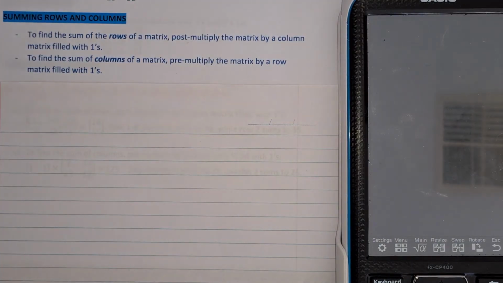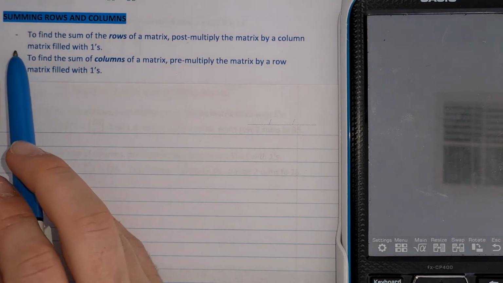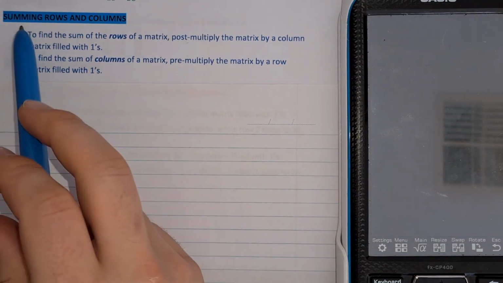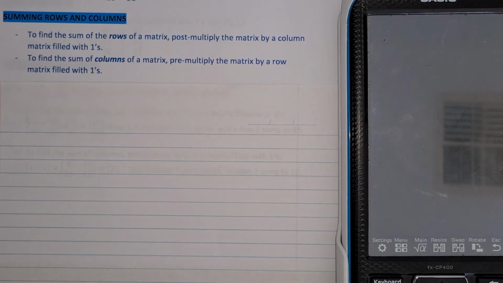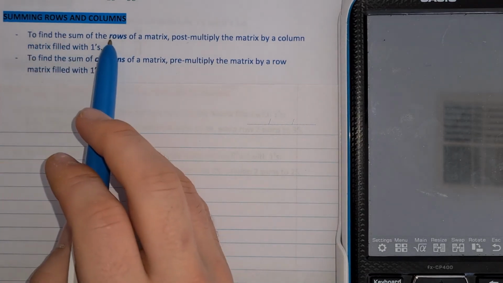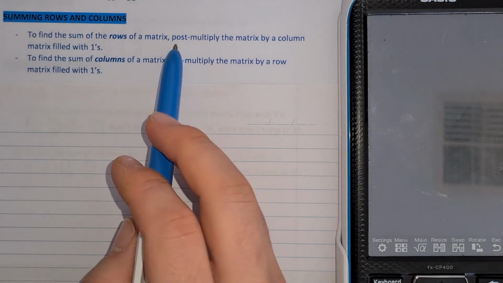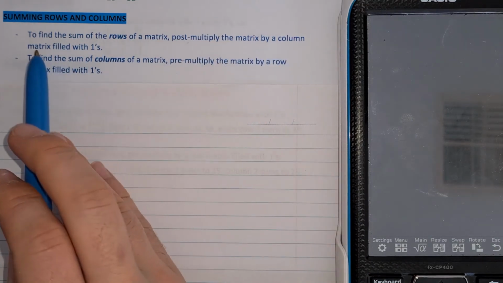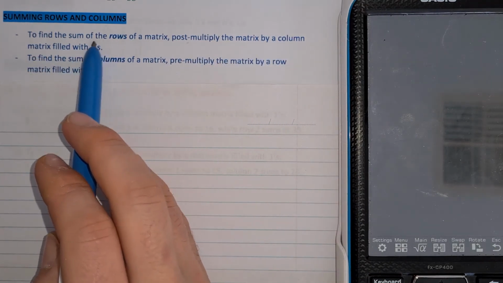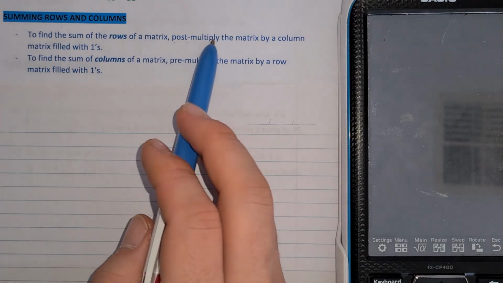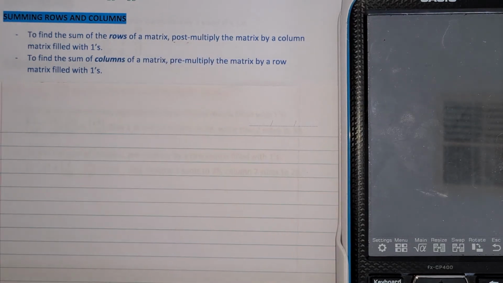So the last little bit of 11D is figuring out how to sum the rows and the columns of a matrix. If you want to sum the rows of a matrix, you post multiply the matrix by a column matrix filled with ones. When I say post multiply, post means after.